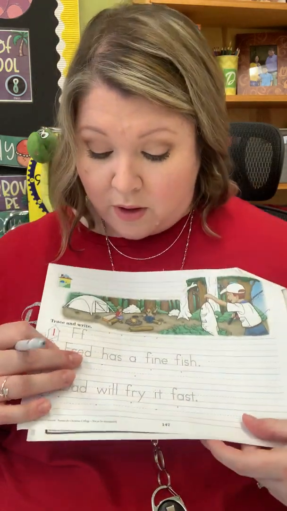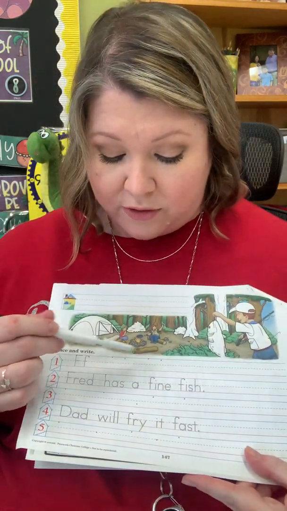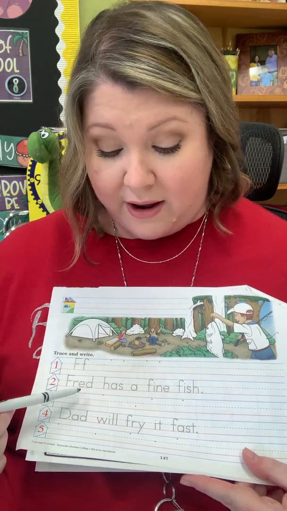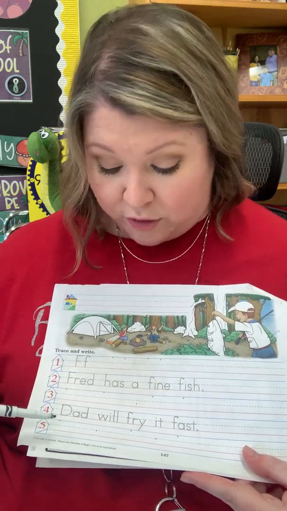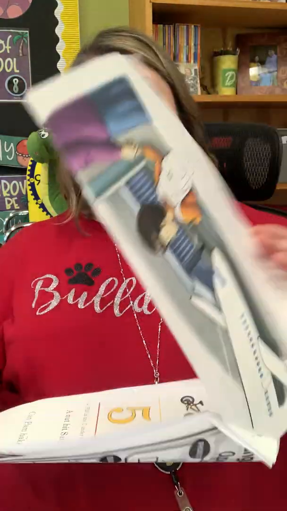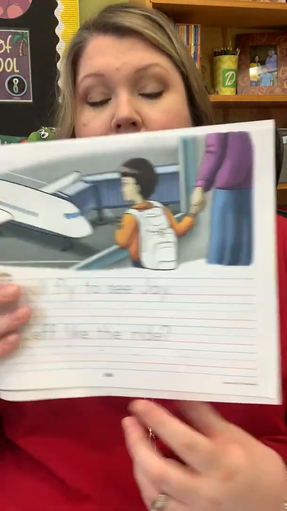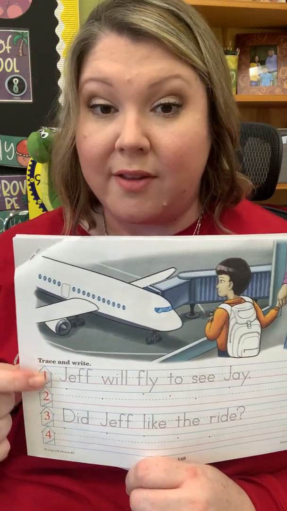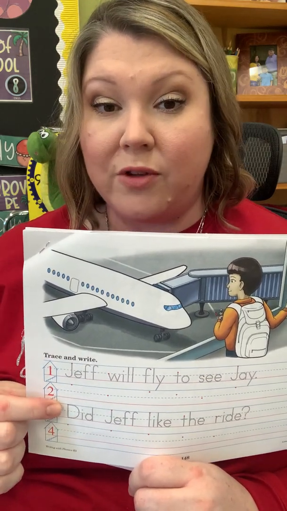All right, last is handwriting. I want you to trace, write, read, trace, write, read, trace, write, and color. On the back, ooh, this is exciting. On the back, I'm gonna read this little story. We're gonna trace the sentence, then write it by yourself. And then do the same with this one.